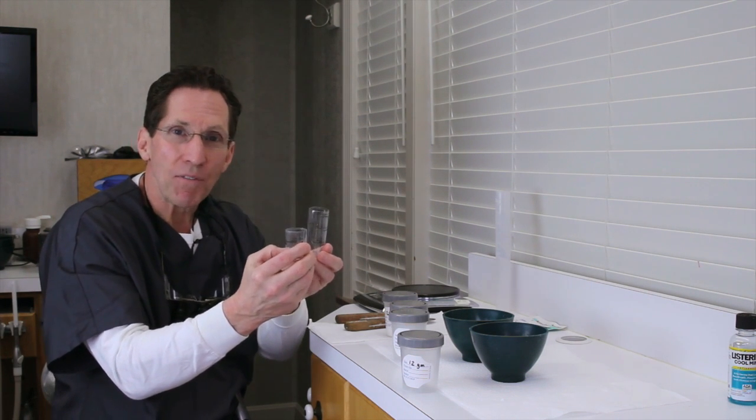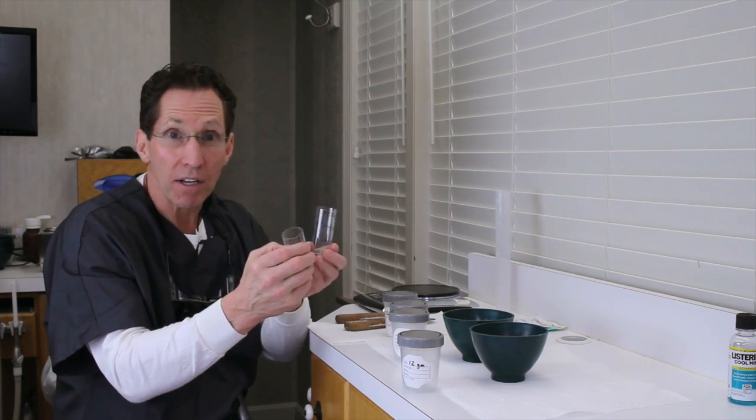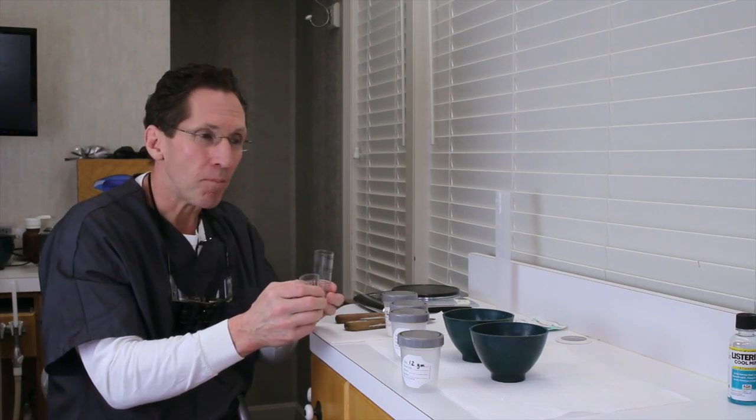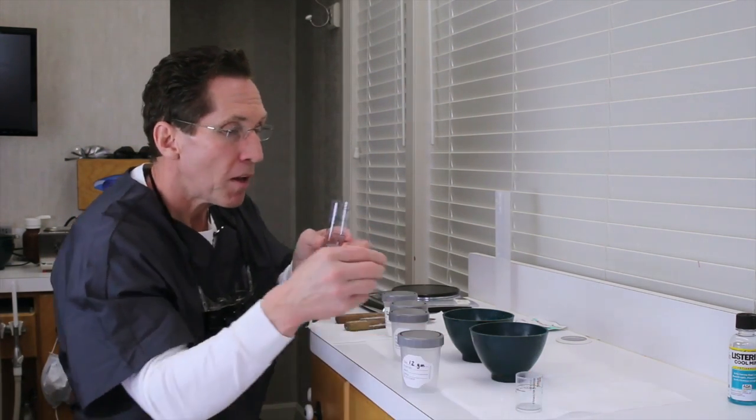So the assistant doesn't have to do any measuring. All she has to do is literally scoop out the water, pour it in, and we're going to have a very, very consistent mixture. Now, the next thing that's important, again, from the standpoint of our consistency, is our setting time. And again, the setting time we're going to control by the water temperature.